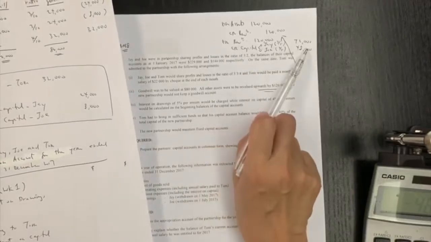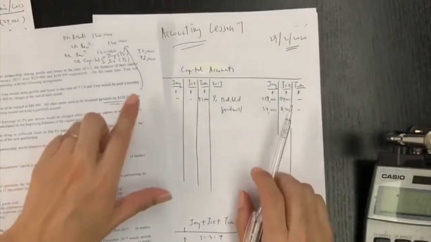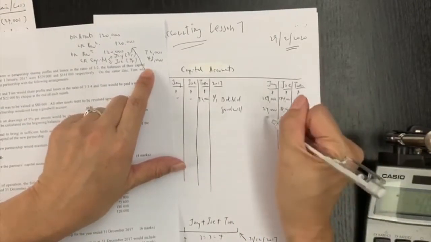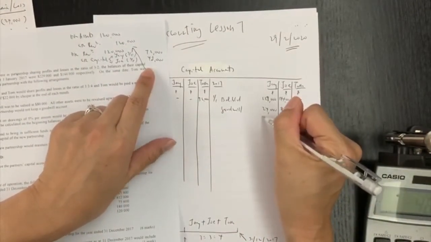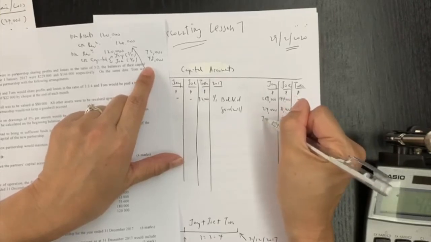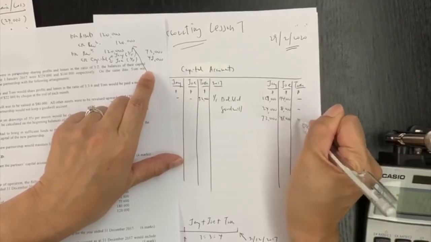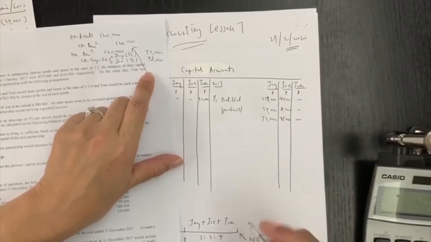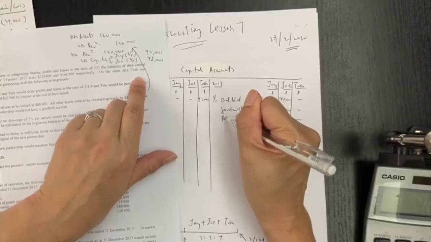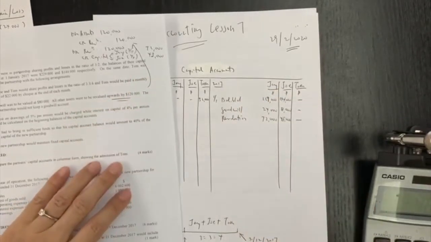So credit capital, where is my capital account? My capital account is here. So only the old partners will share the gain or loss on revaluation. So 72,000, 48,000, nothing for Tom. Remember, always the old partner, and that is revaluation. Okay, so this is it.